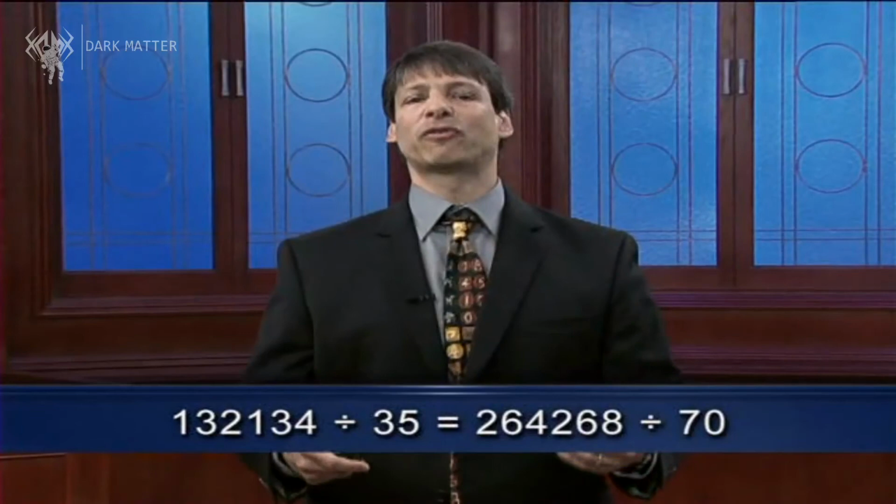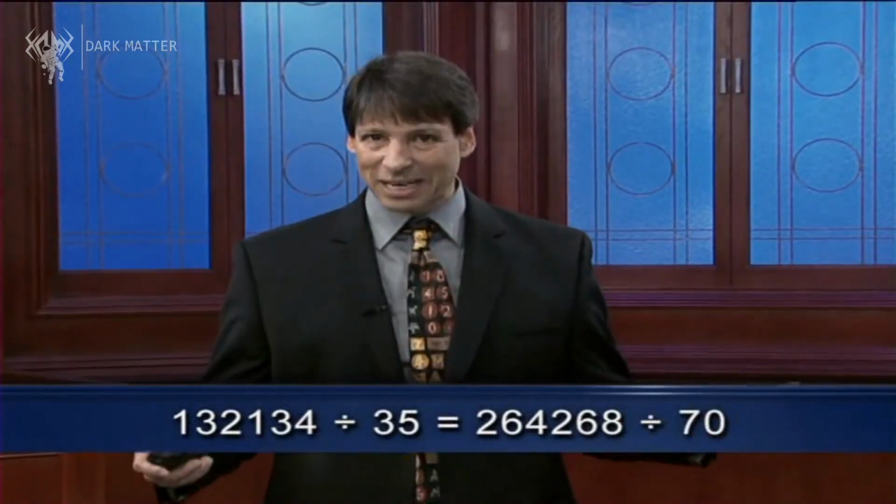Also, if the number ends in 5, which results in the largest possible multiplier, I would instead double both numbers to simplify the problem. For example, the problem 132134 divided by 35, we can double both numbers to get 264268 divided by 70, which is much easier.